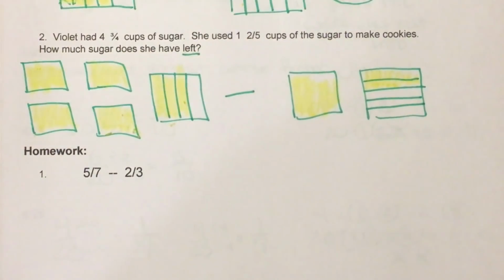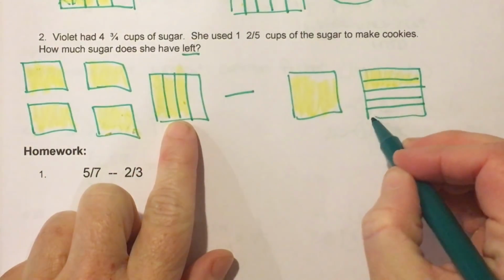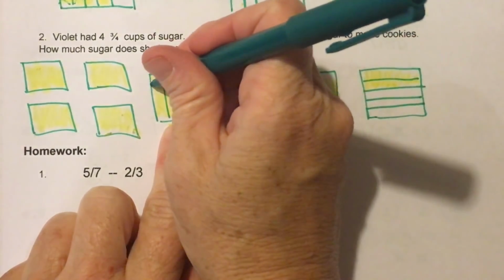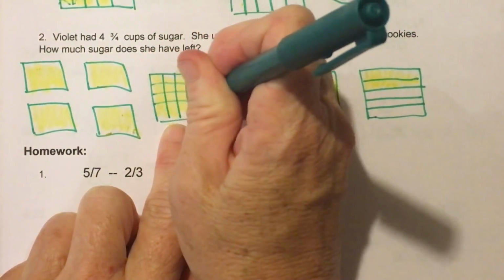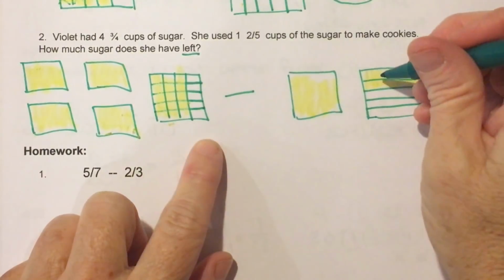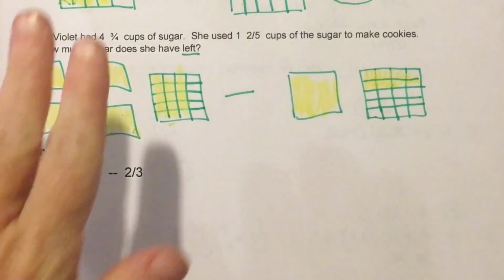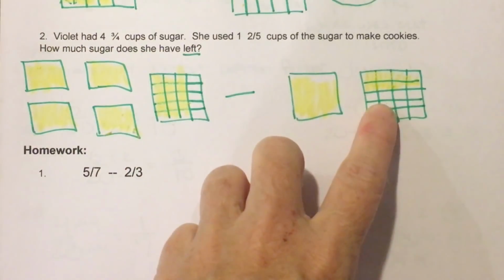Okay, that's step 1. Step 2 is let's make them match. So this one is missing my 1, 2, 3, 4 horizontal lines. So 1, 2, 3, 4. And this one's missing my 1, 2, 3 vertical lines. 1, 2, 3. Okay, so this is what I have. This is what they want me to take away.